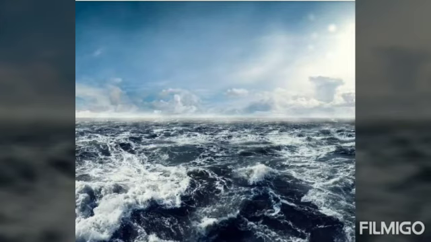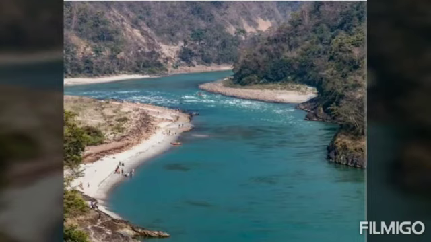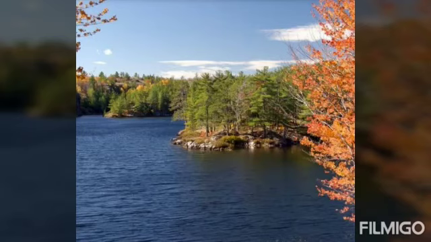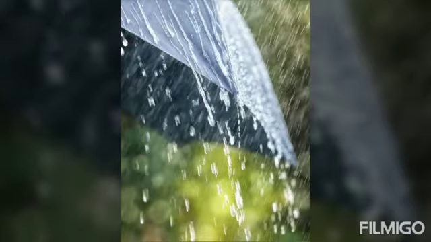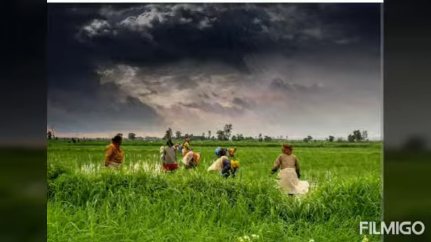About 3/4 of the earth is covered with water in the form of oceans, rivers and lakes. Yet we find we have scarcity of water because ocean and sea water is not fit for drinking. Rain is the main source of fresh water. Many farmers depend upon rain water for their crops.